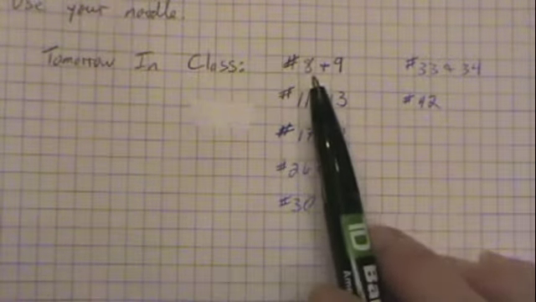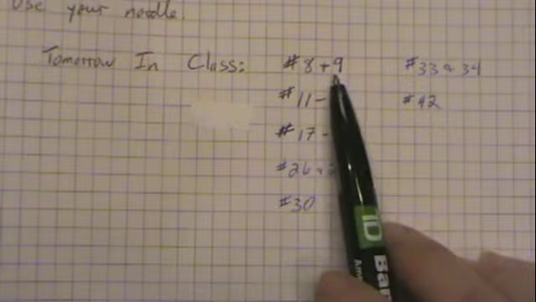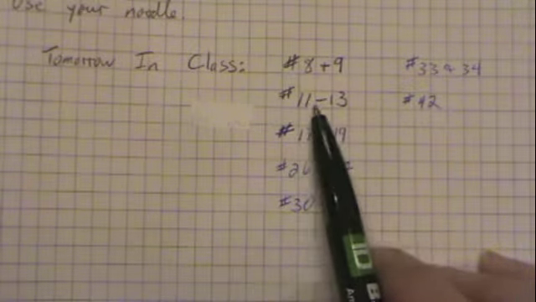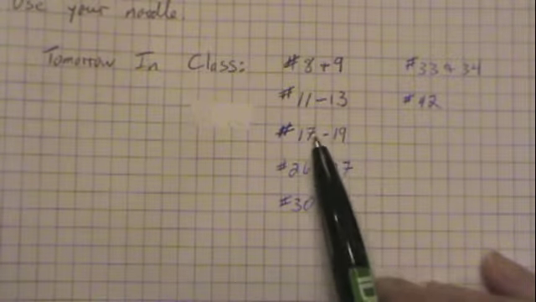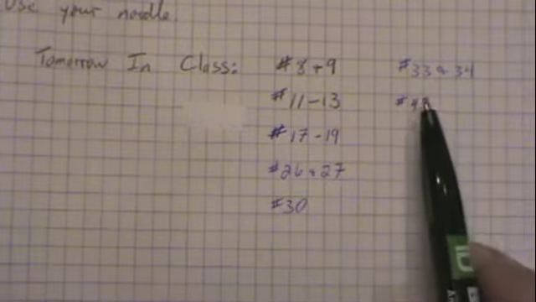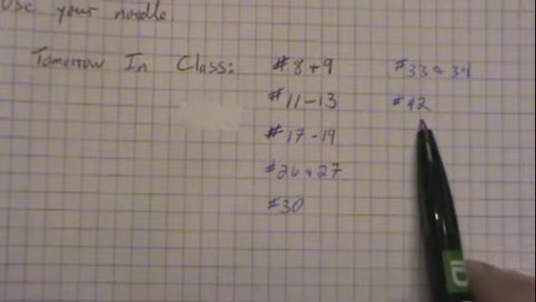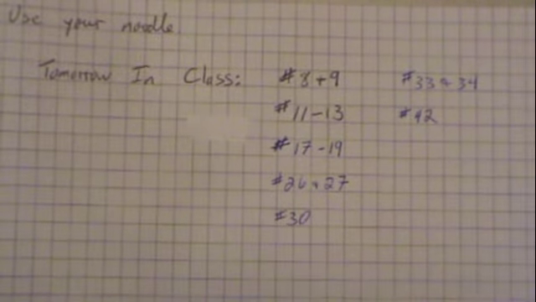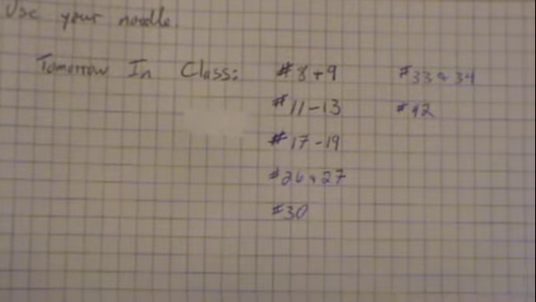And read carefully, because this says you're doing number 8 and number 9. That dash means that you're doing 11 through 13, so you're doing 11, 12, and 13. This is 17 through 19, 26 and 27, number 30, number 33 and 34, and number 42. This, I think, is the right amount of work for one class. We'll see if I'm right or wrong when you get to it. I will have a check sheet for you, so you're going to do these, check them with your check sheet, give me your score at the end of class tomorrow. Good job!